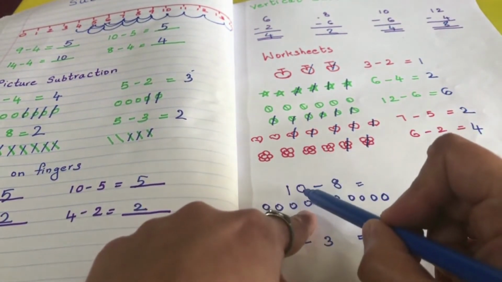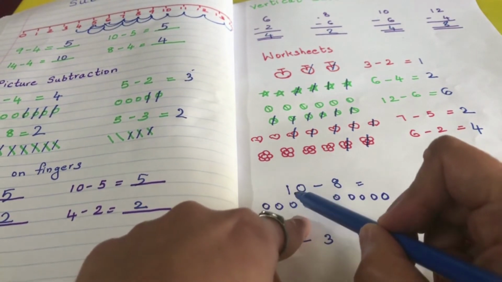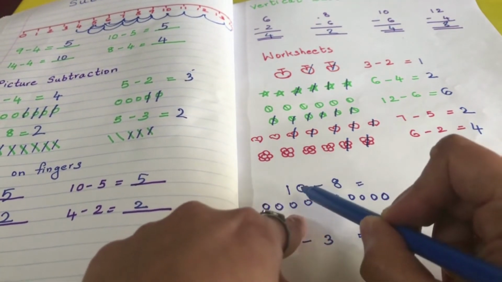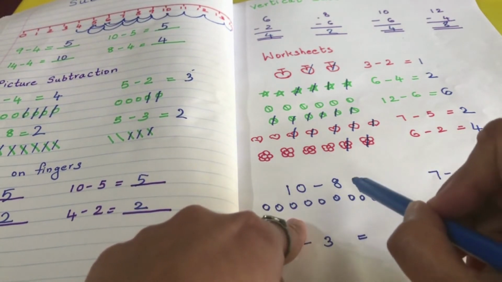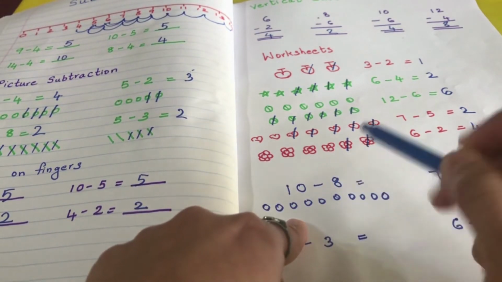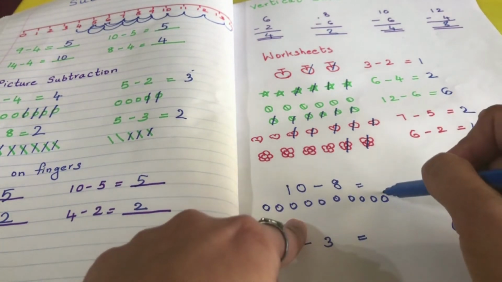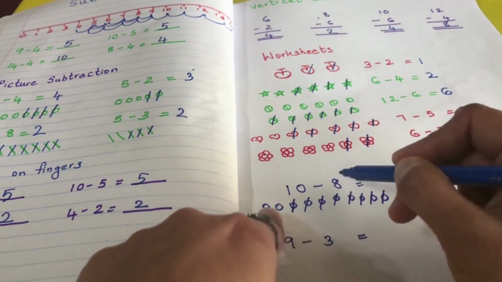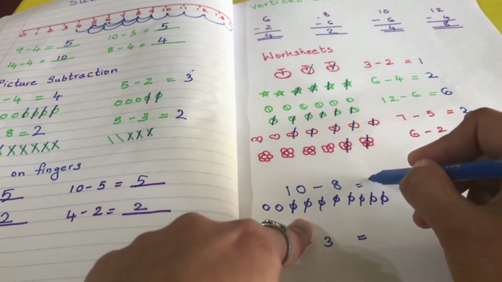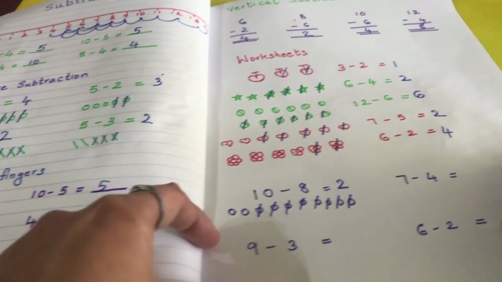So here you can ask kids, always look at the bigger number and then draw the circles. So here the bigger number is 10. So he has to draw 10 circles. And then how many circles does he need to cancel? 8 circles he has to cancel. So 1, 2, 3, 4, 5, 6, 7, 8. So how many circles are remaining? 2. Let's look at this one.